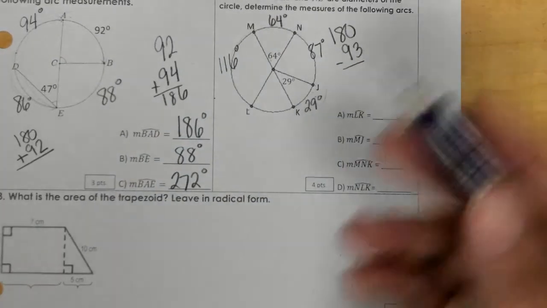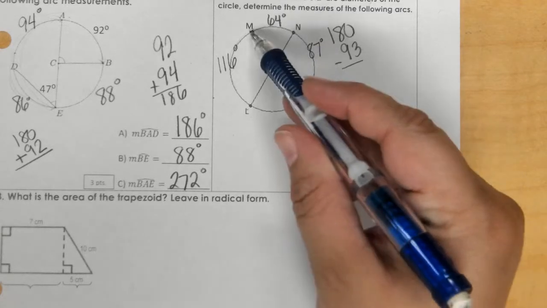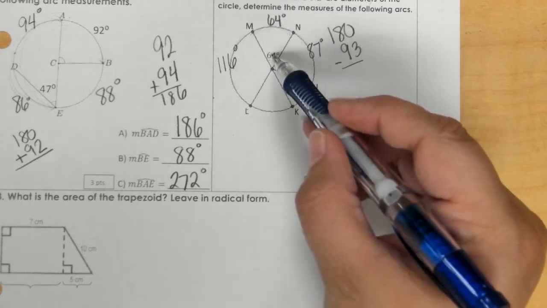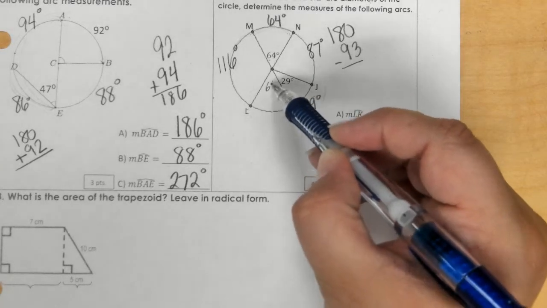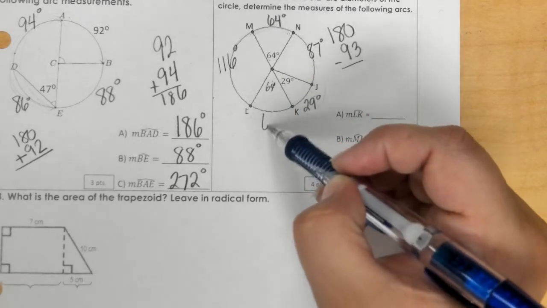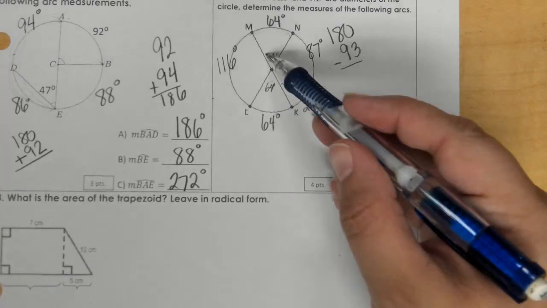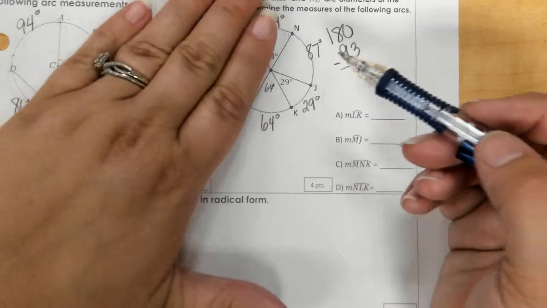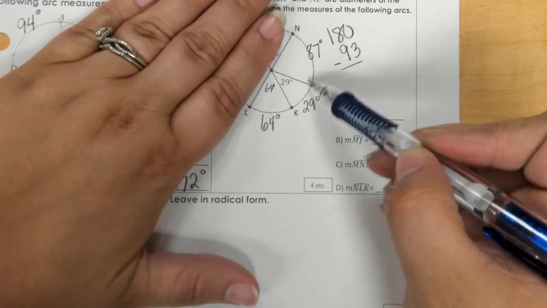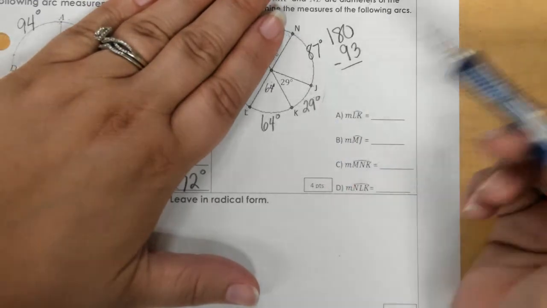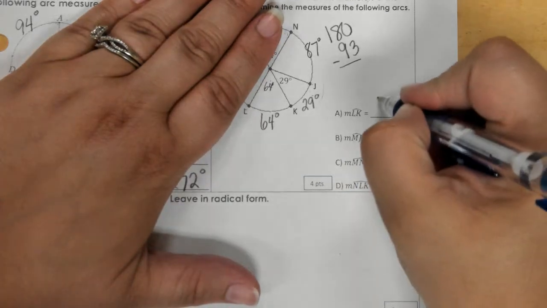Now I can fill, oh, one more. So here, arc MN, this 64 here is vertical angles to this one. So that means that this is also 64. Okay, also if you didn't know that they were vertical angles, you could do the same thing. You could take 87 plus 29 and then subtract that from 180 to get that missing piece of the arc. So arc LK is 64.